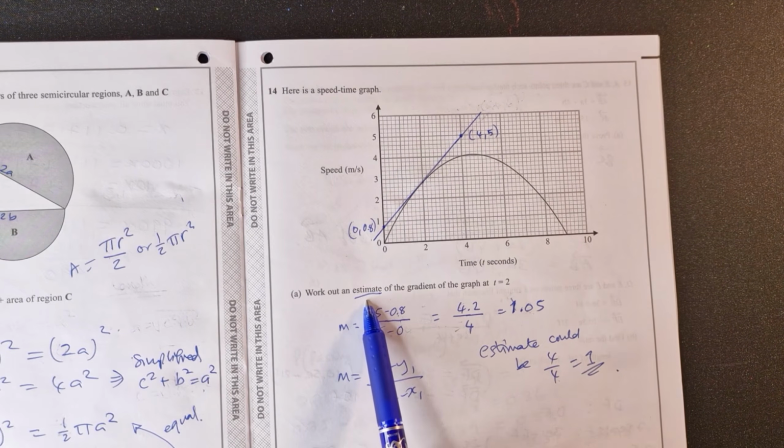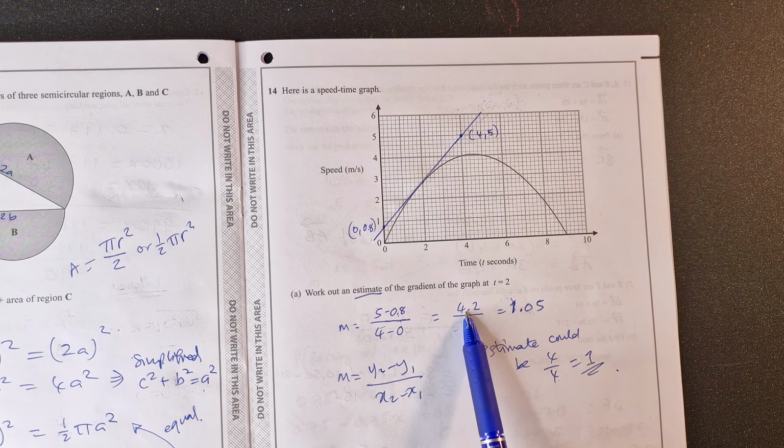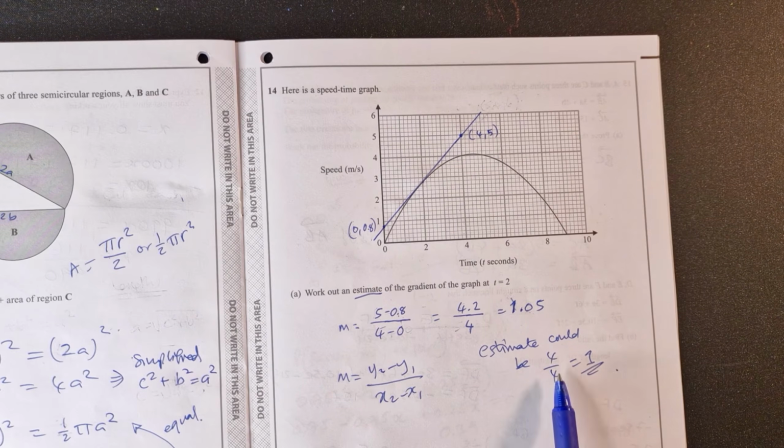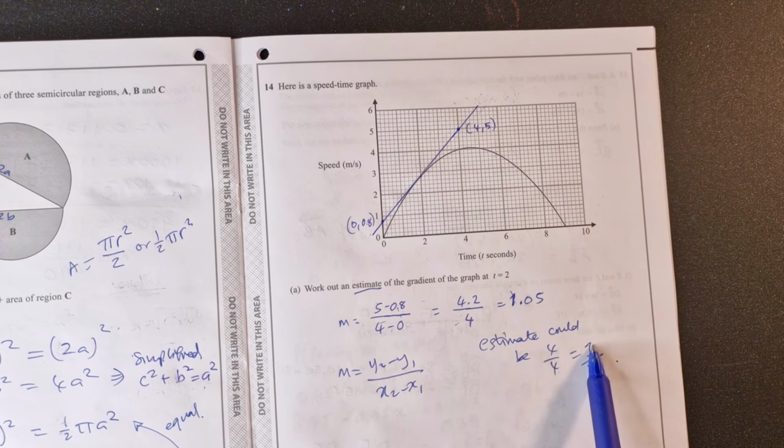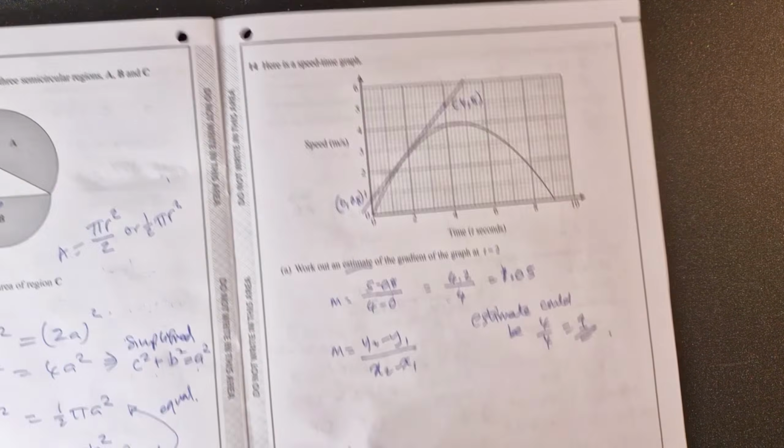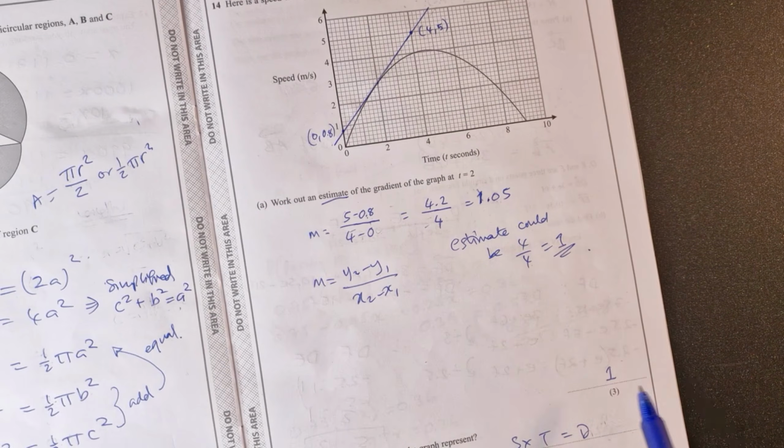But the question did say that I can estimate. So what I did is I rounded the 4.2 to 4. And I got 4 divided by 4. I don't need to round this because it's a nice number. And that gives me 1, which is roughly the same as that anyway. And the question did say estimate. So an estimation for the gradient is 1.